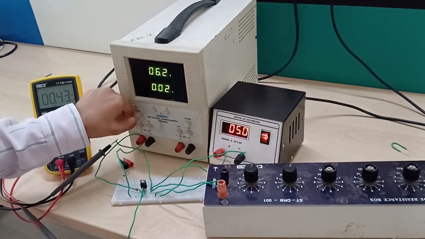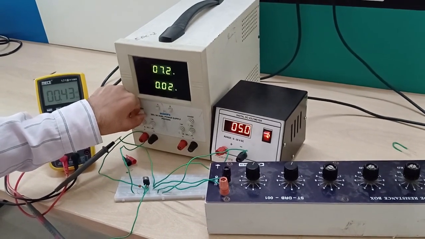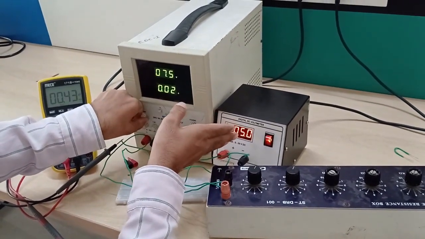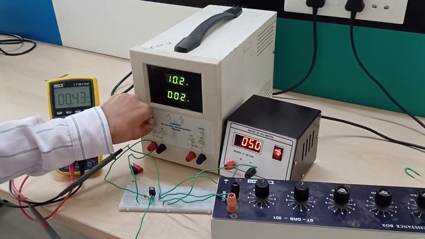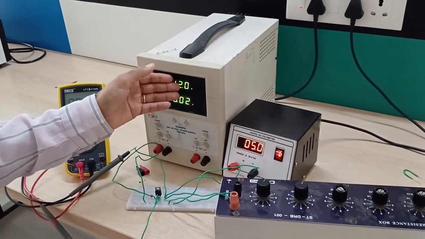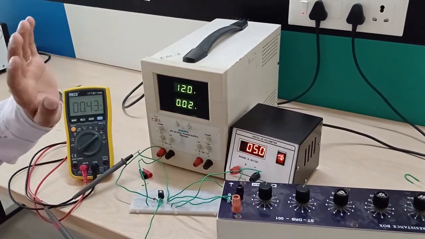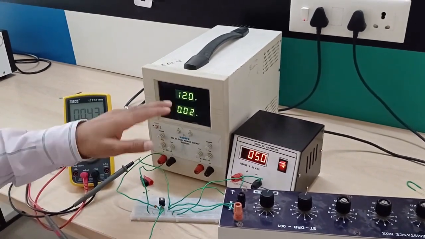Okay, and gradually when I am increasing the input voltage above 7 volts, 8 volts, the output voltage is always maintained at a constant value. I will show you up to 10, 11, 12 volts of input I have applied, but I am getting the constant output, 5 volts output. So this is line regulation.